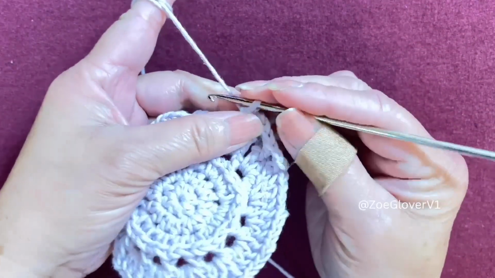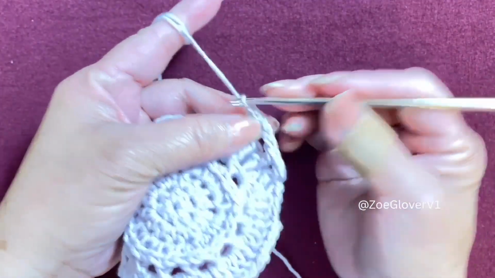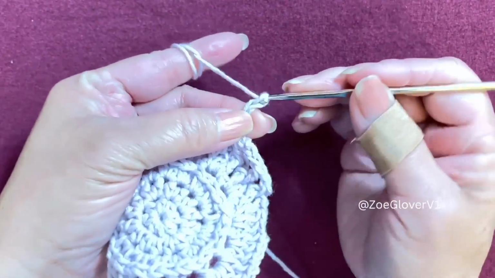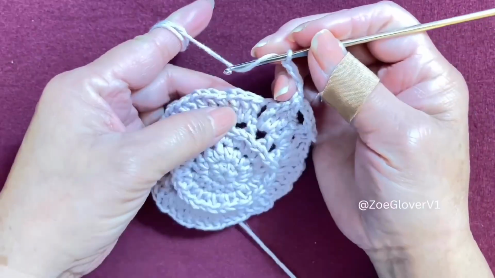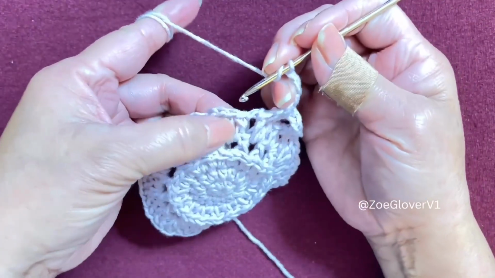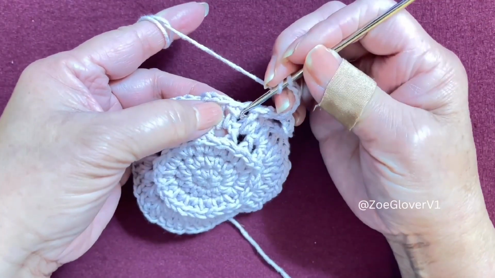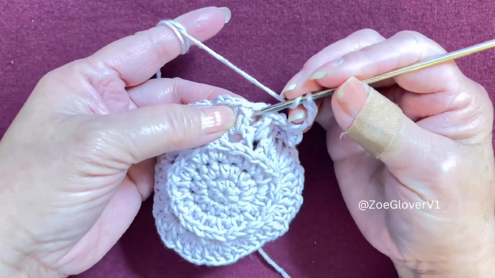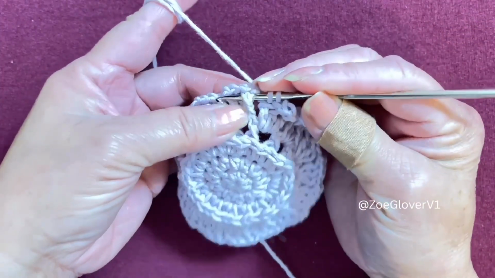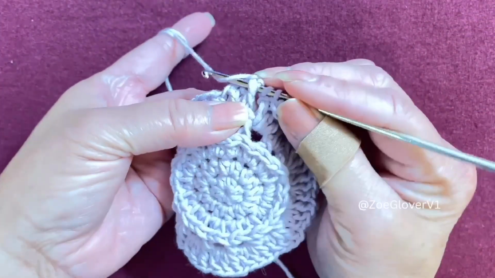Then chain 3, we repeat 1, 2, 3, and do an incomplete double crochet on the next double crochet using the front post.